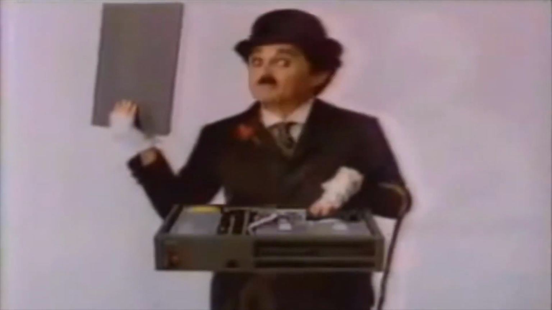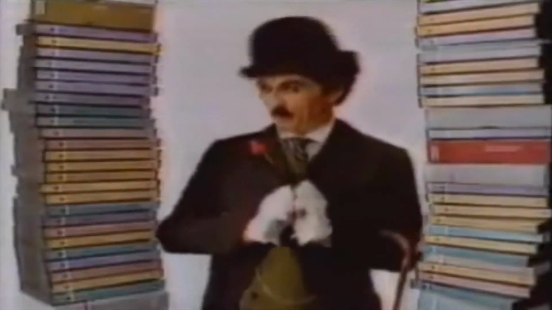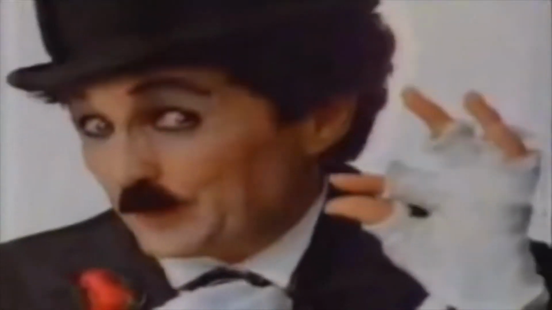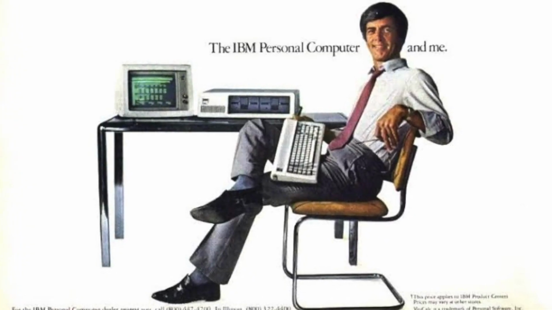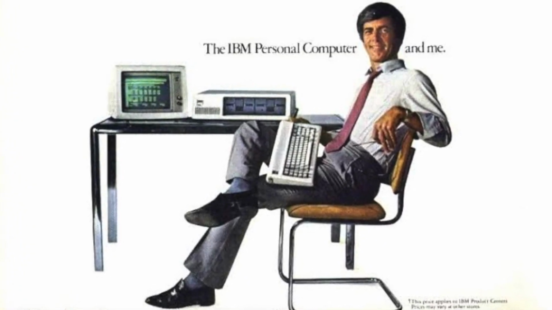The base model was equipped with 16K of RAM with that 4.77 MHz 8088 processor, a cassette interface, no monitor, having a TV interface instead. The base model without any extras would cost you $1,565 US. In 2020's money, that equates to around $5,100.